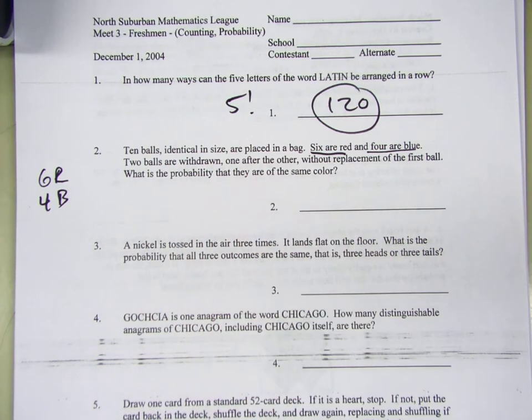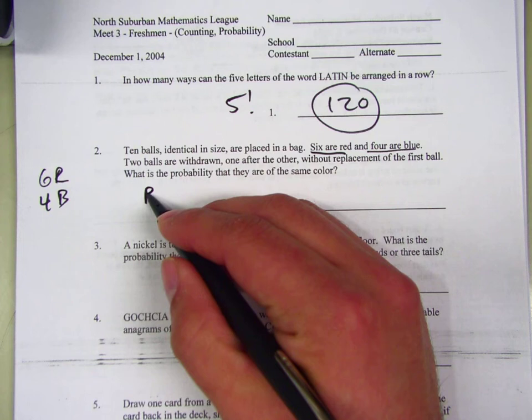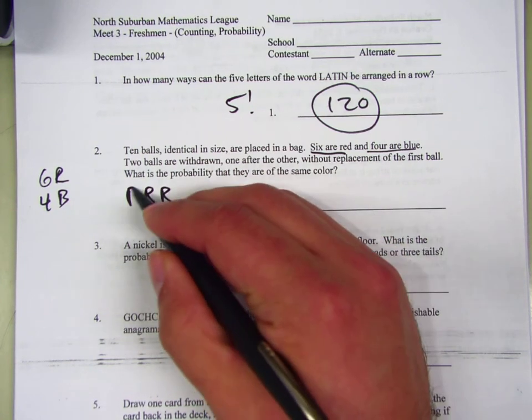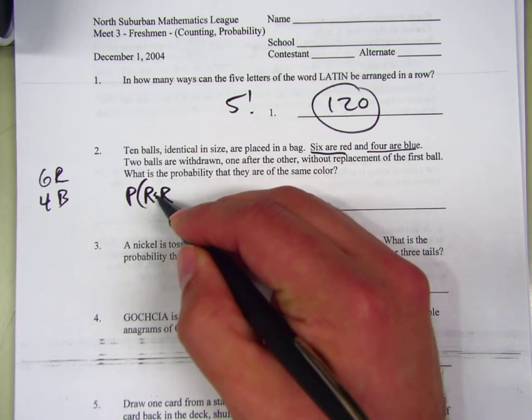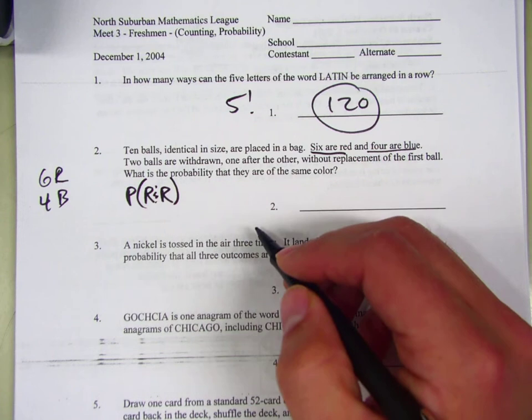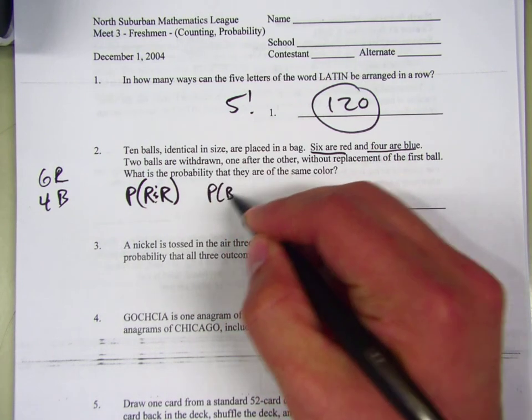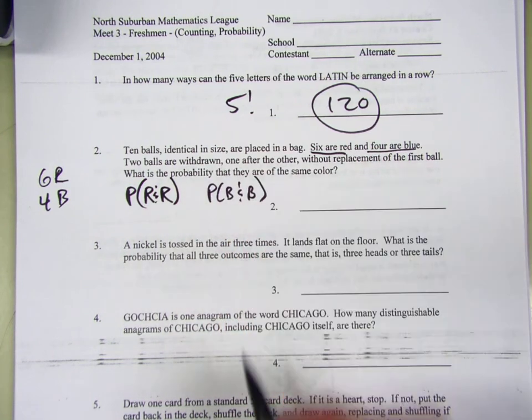So before you start figuring it out, here's what I would do. I would try to figure out how to succeed. So if I draw a red, what would I have to draw the second time? Red. So I like to write it like this. Probability of red and then red, or blue and blue. Does that make sense so far?